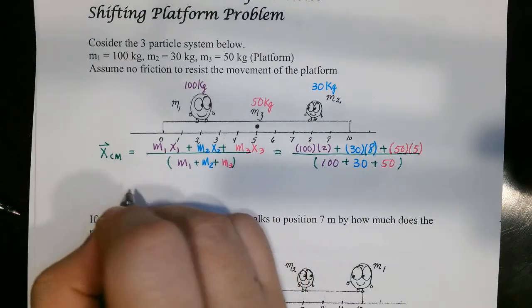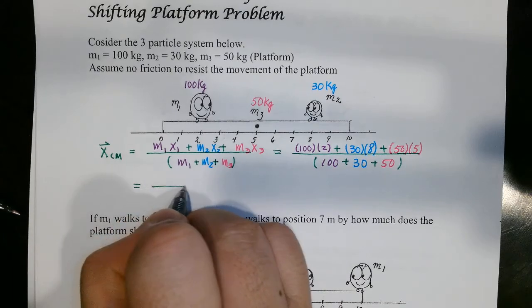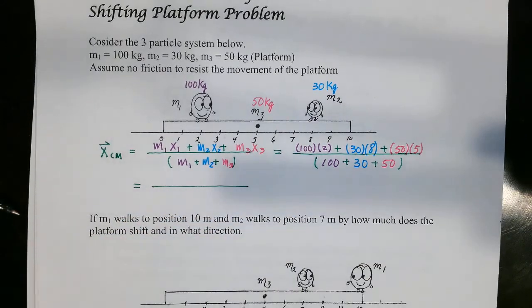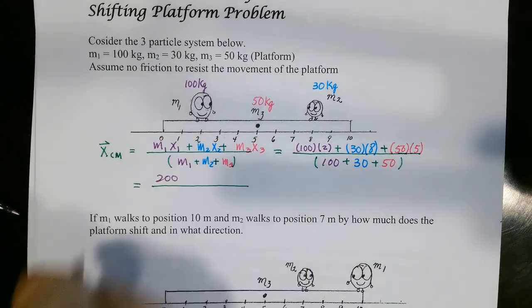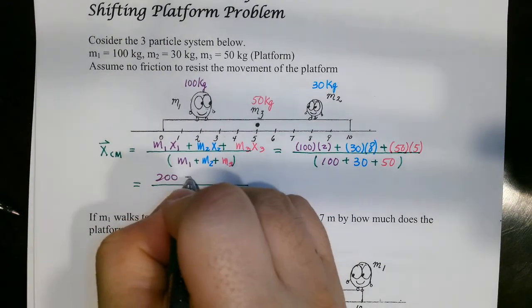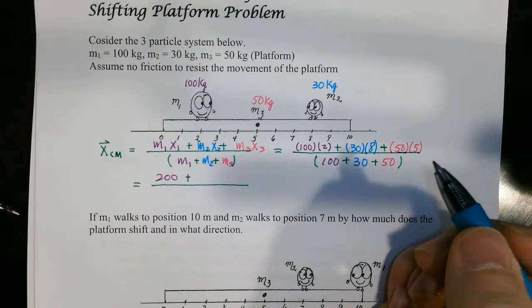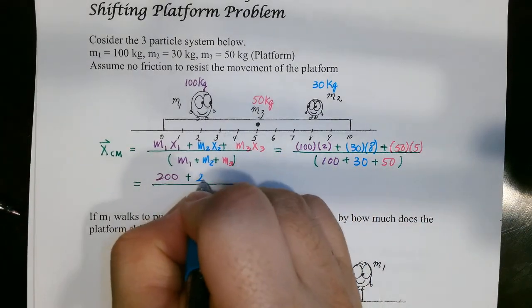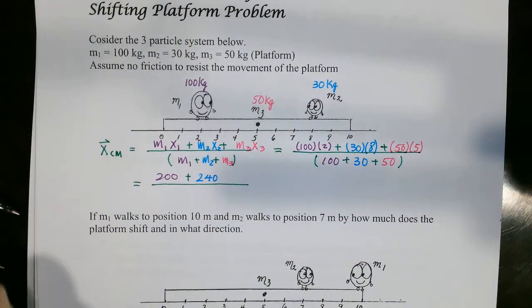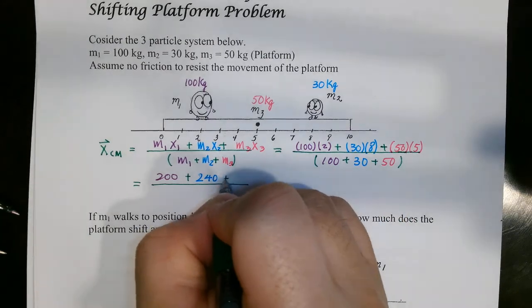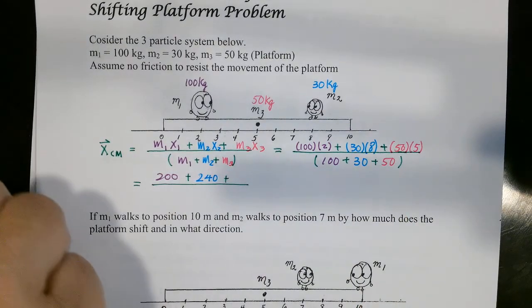Therefore, when you work it all out, you get 200 plus 240, right? Plus 250, right?